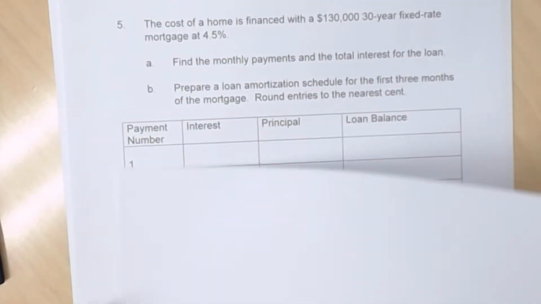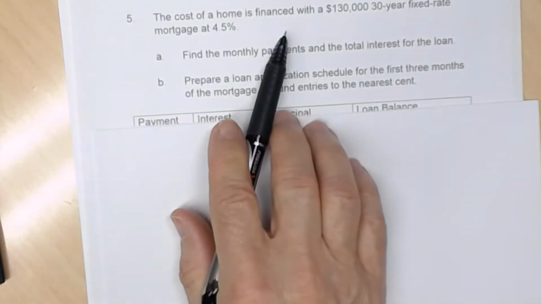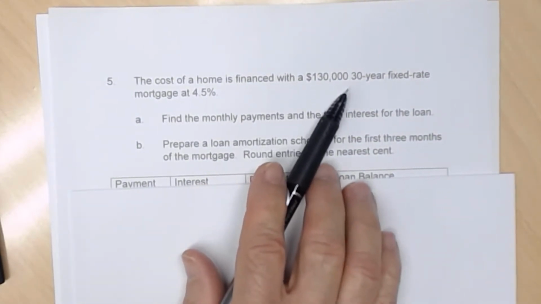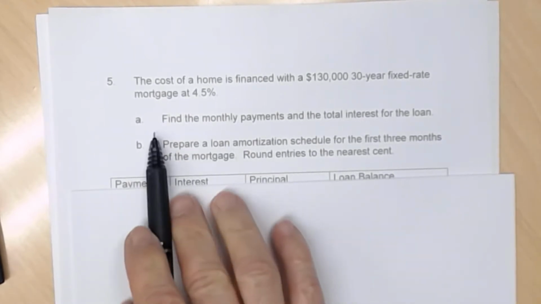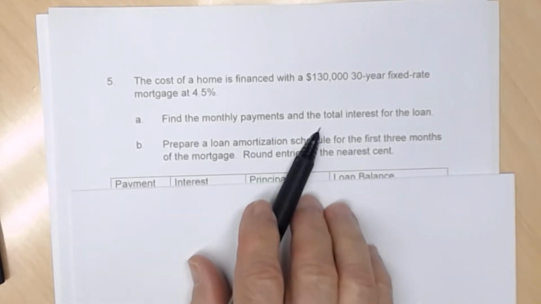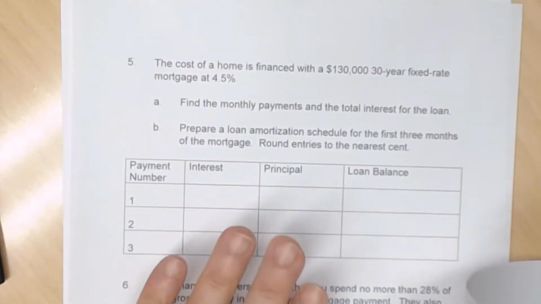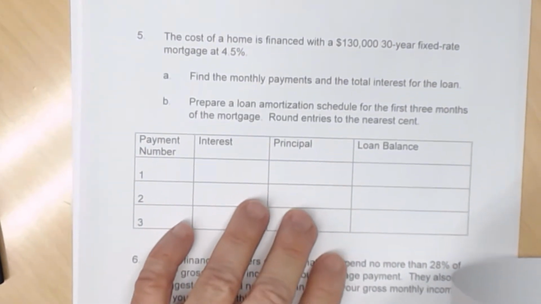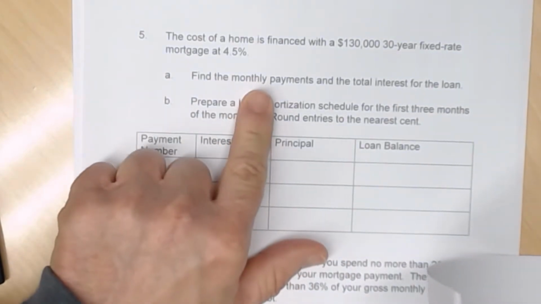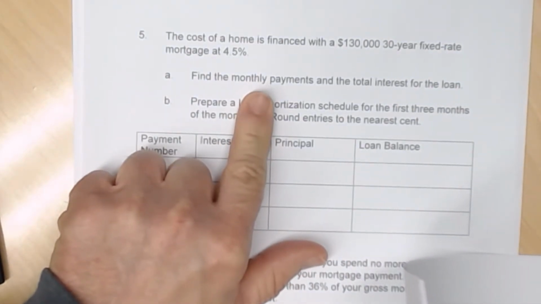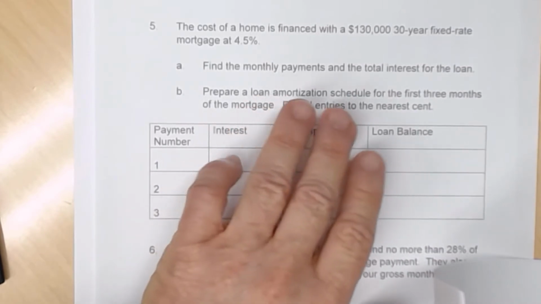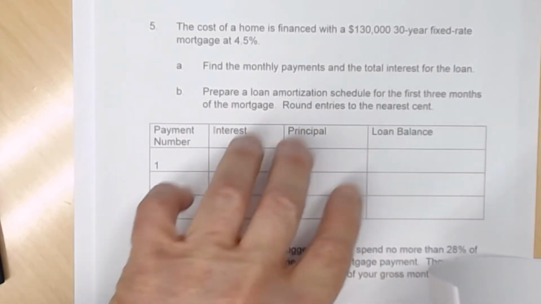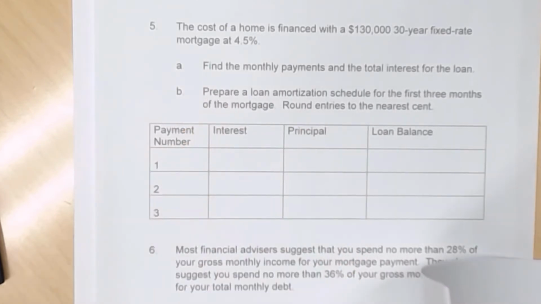Okay, number 5. It says the cost of a home is financed with a $130,000 30-year fixed-rate mortgage at 4.5%. You want to find the monthly payments and the total interest for the loan. Before you can do this, you need to know what your monthly payment is, just like we did with a car. You don't have to find the total interest for the loan to do this table, but in order to start the table, you have to know what your monthly payment is.